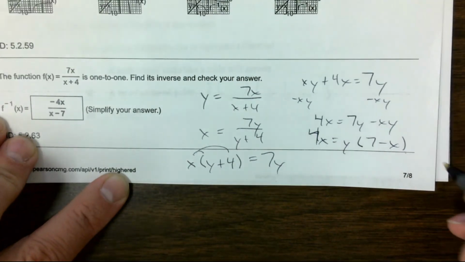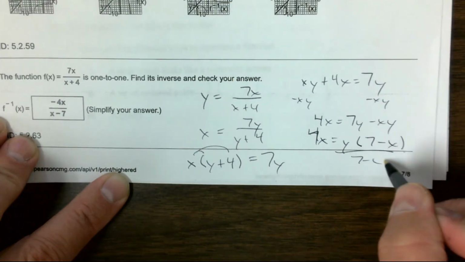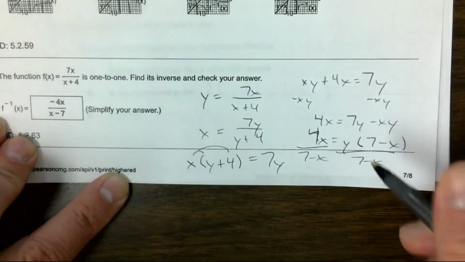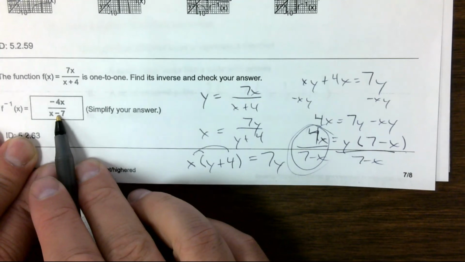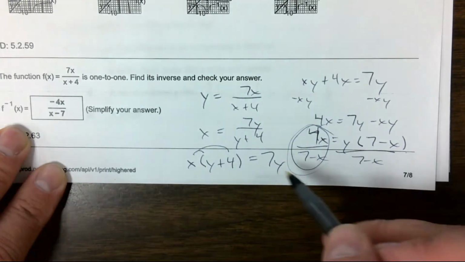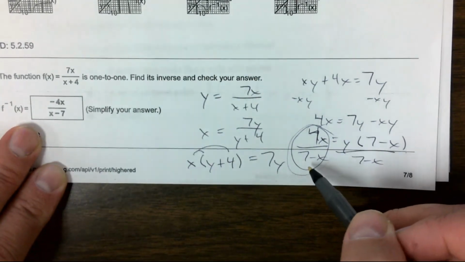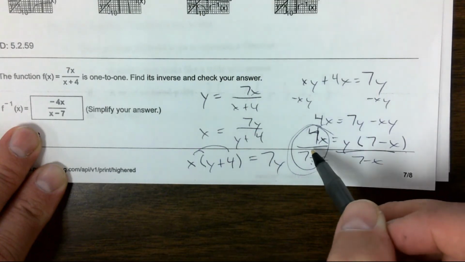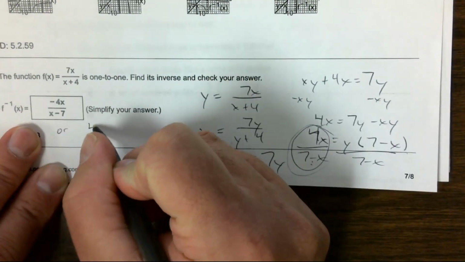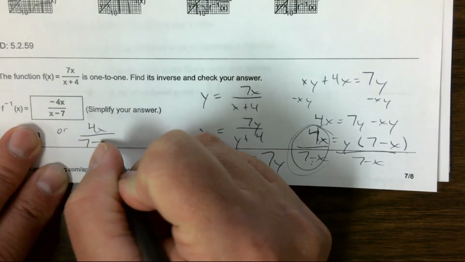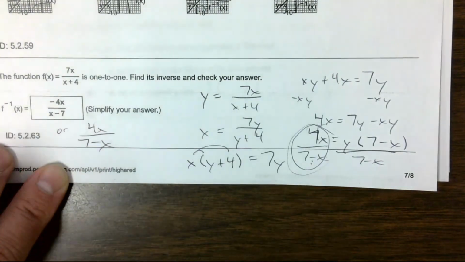And then divide. Now, this is really the same as this, because if you multiply the denominator by -1, it would be like the same thing. So that would be counted correct by Math Excel.